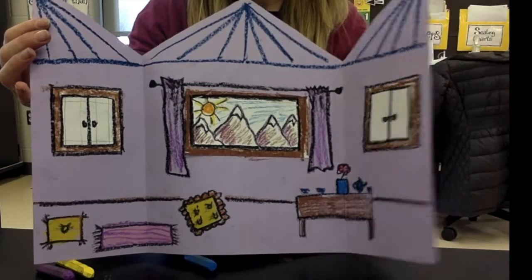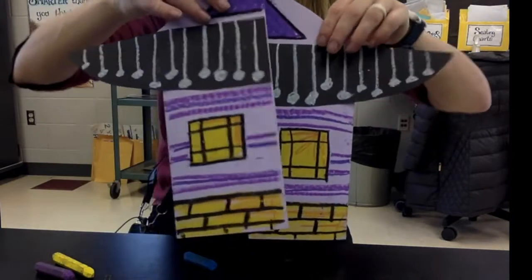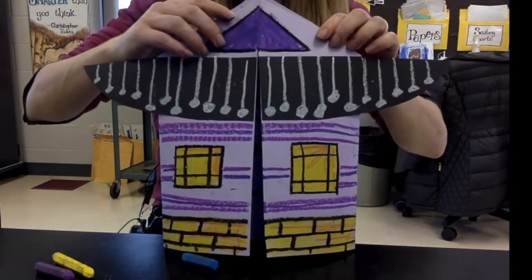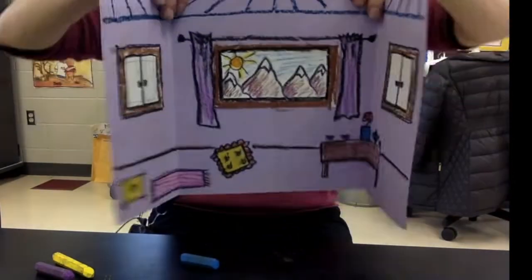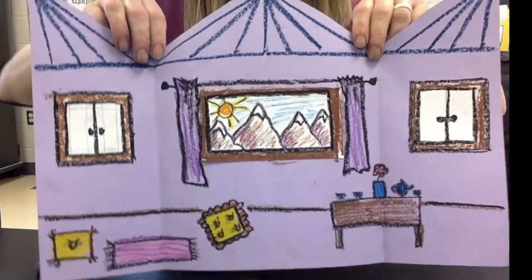Now that we've got it created, let's take a look at our overall project, the outside of the building, and open it up to see the inside of the building.